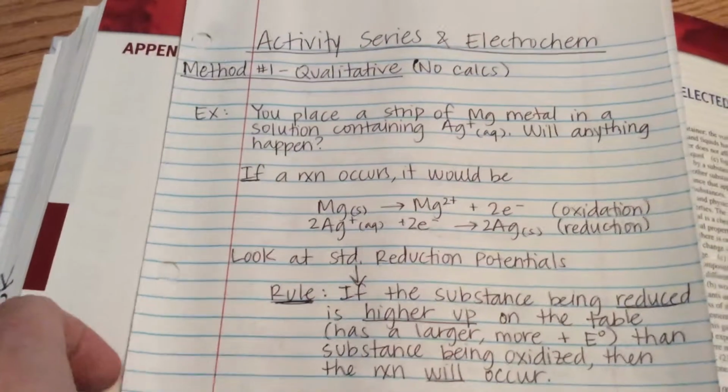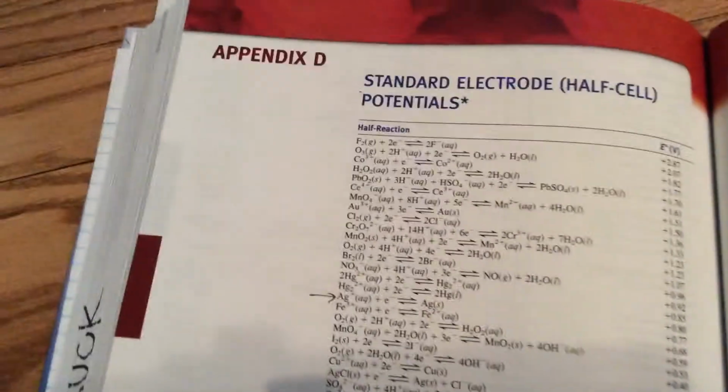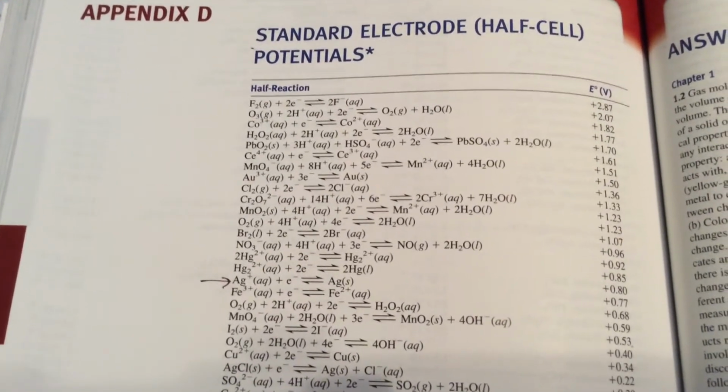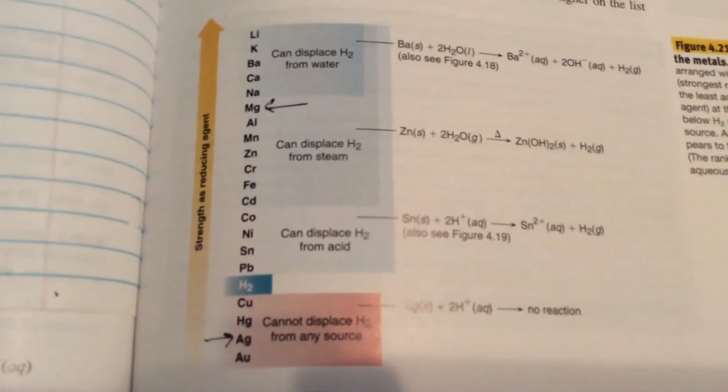Now there's another way that you can do this just by looking at an activity series. This is probably the way a Chem 2 student would do this qualitatively, because most Chem 1 students don't deal in standard reduction potentials. And there's another way that we can answer this problem. If you flip back in our textbook, this textbook's about 10 years old, but the information's all the same. If you look at the activity series, your textbook has something similar to this.